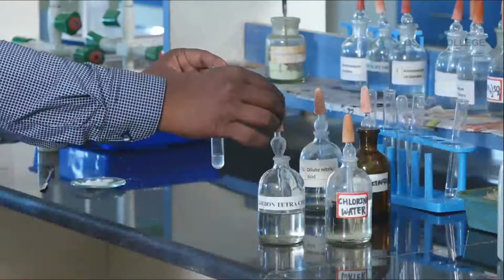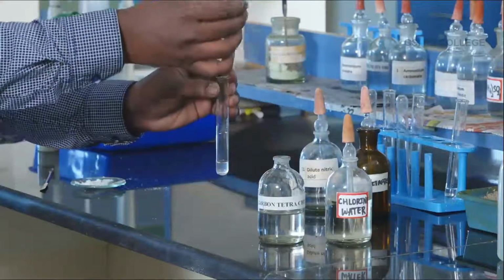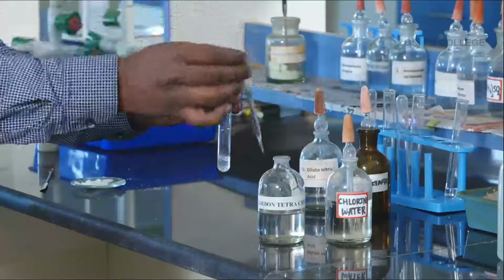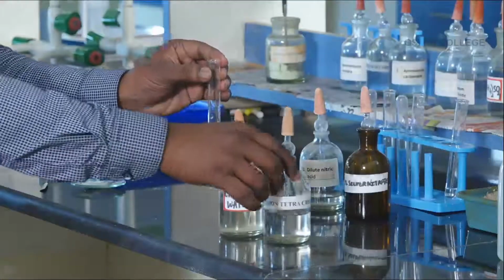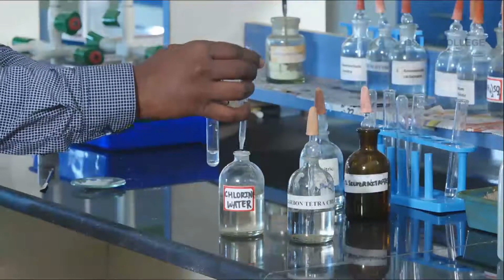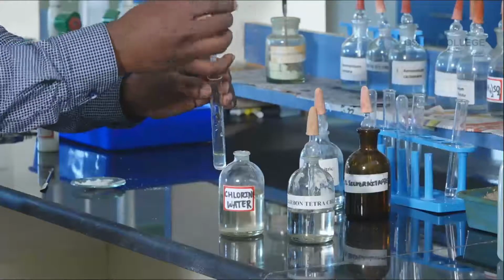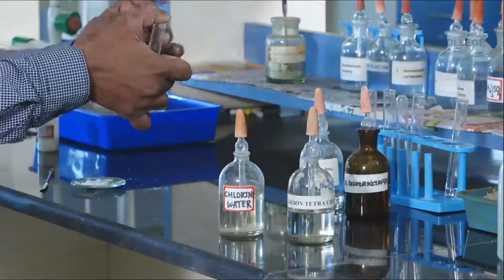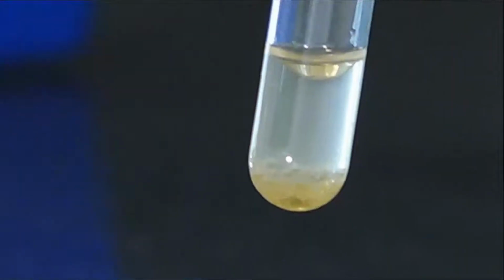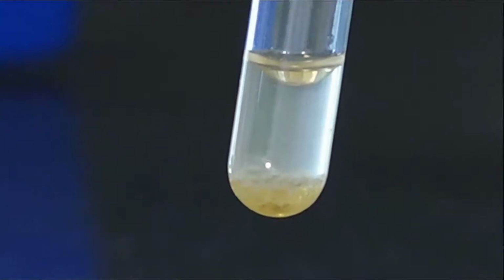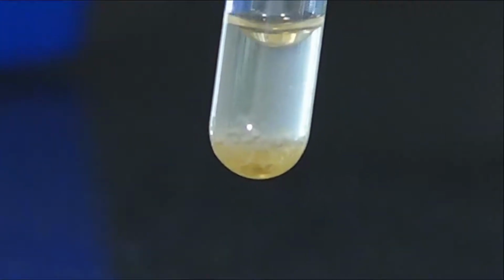Add carbon tetrachloride. Then one more reagent added is chlorine water. Then shake the test tube. Orange red globules are separated out. This indicates that Br minus is confirmed. The first confirmatory test is over.